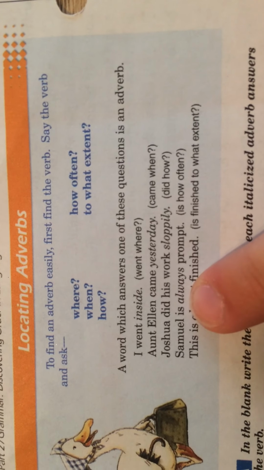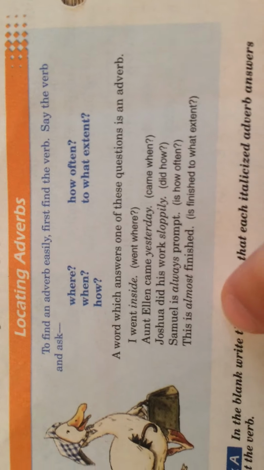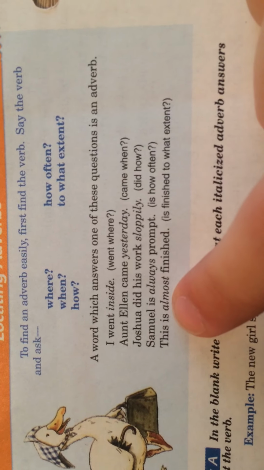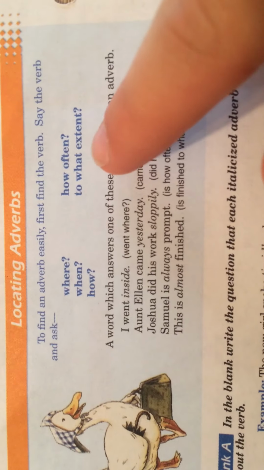Samuel is always prompt. So Samuel is how often? Always. This is almost finished. This is to what extent finished? Almost finished. Okay, so that's how those use that.